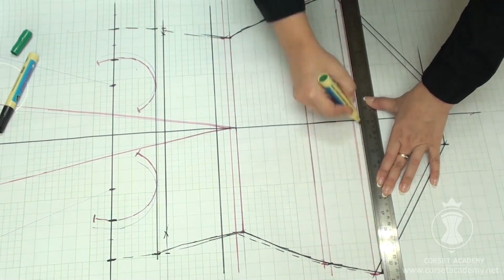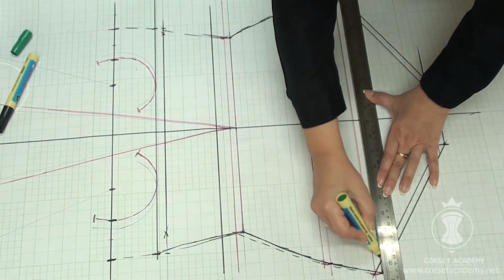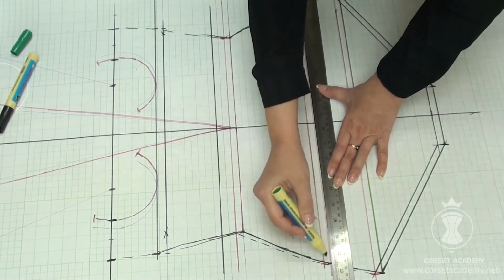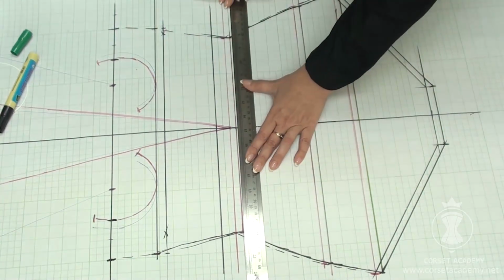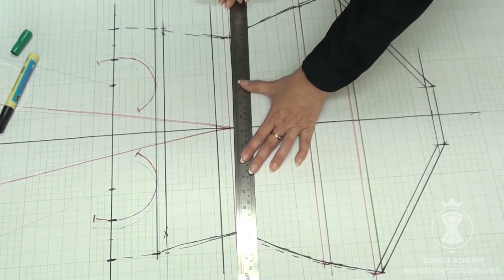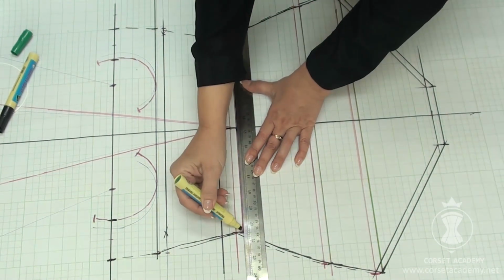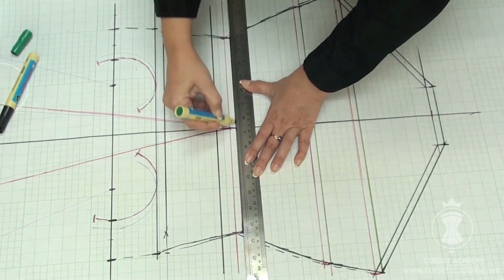I restore the initial waistline, redraw the stomach line, the hip line, and the crotch length, transfer all the notches onto the new lines, and adjust the shape of the dress form. The new lines of the front are marked green.